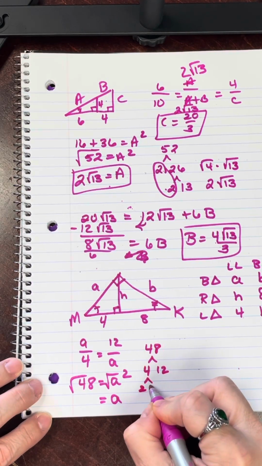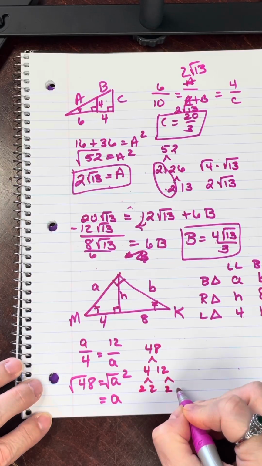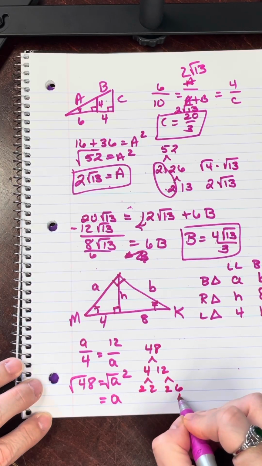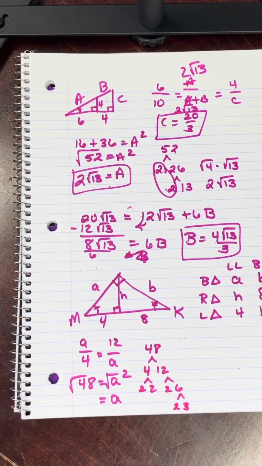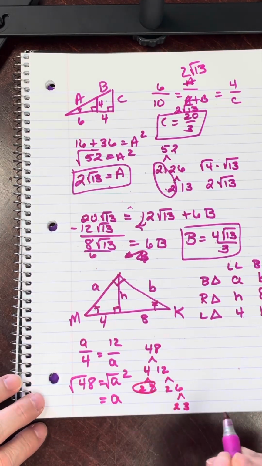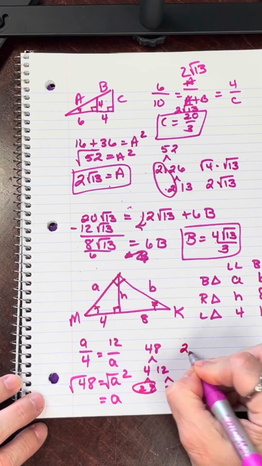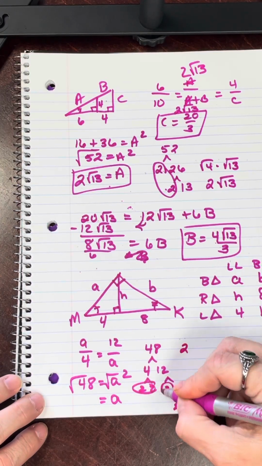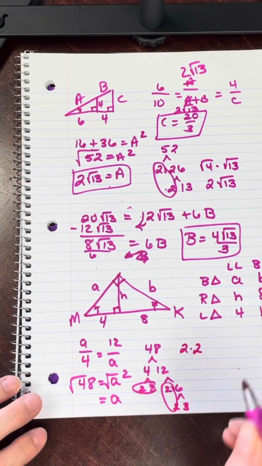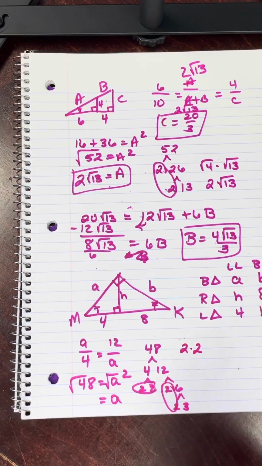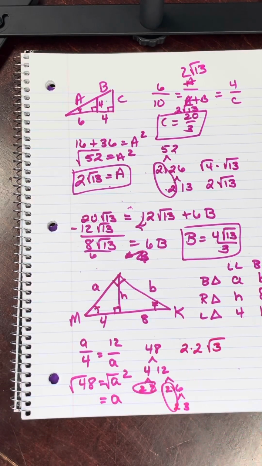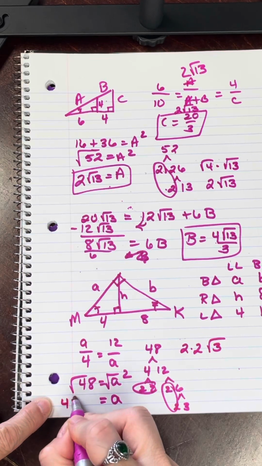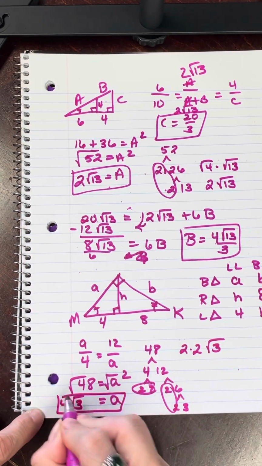Then my 4 splits into 2 and 2, my 12 into 2 and 6, and my 6 into 2 and 3. Everywhere I have a set of 2's, I know I'm pulling a 2 out. So that's a single 2. I have another set here, making another 2 pulled out, and a 3 stuck inside the root with nothing to help it. So my A is 4 root 3.